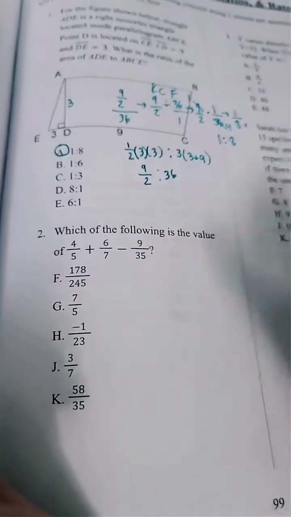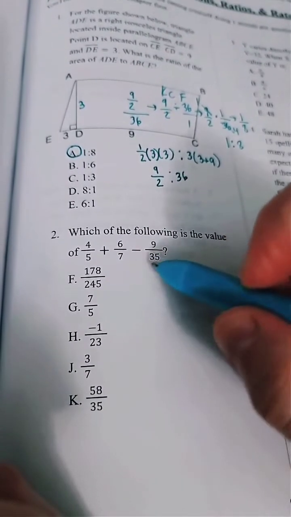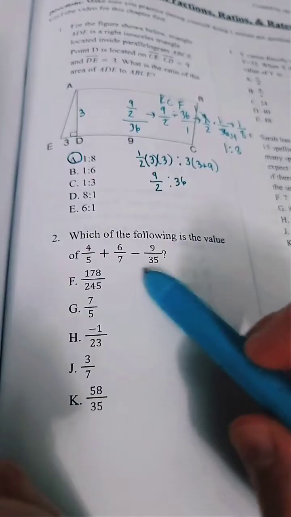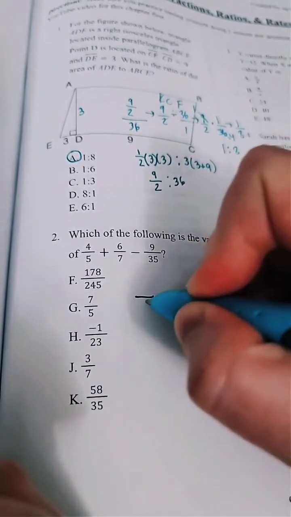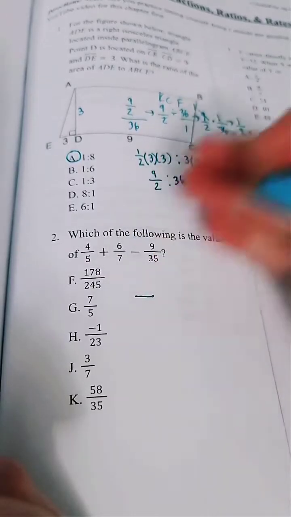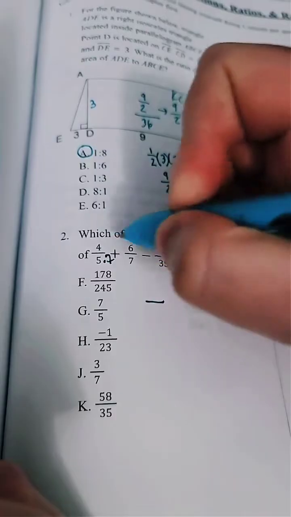So now let's go to number 2. Which of the following is the value of all of this? So when you add and subtract with fractions, you need to make sure they have a like denominator. So I know that all of these can end up being 35 if I just multiply by a certain number. So in this case, if I multiply by 7, I get to 35.